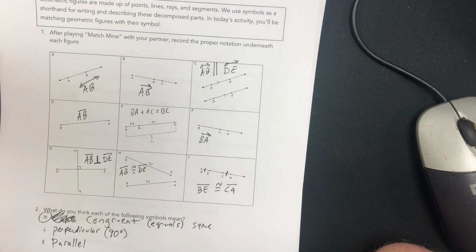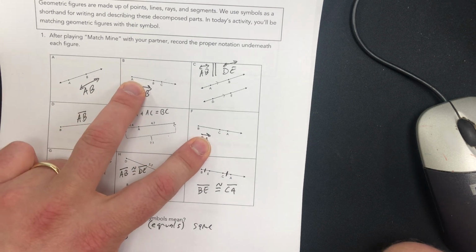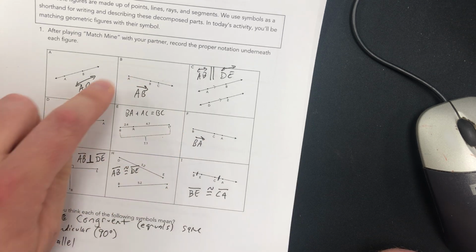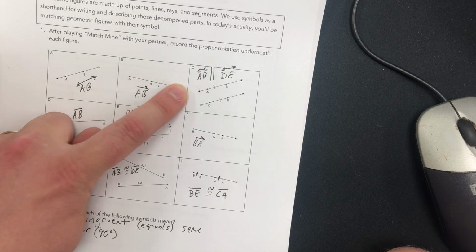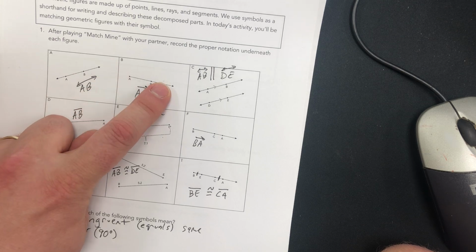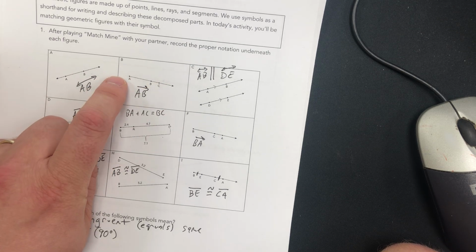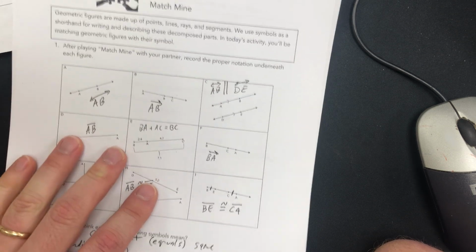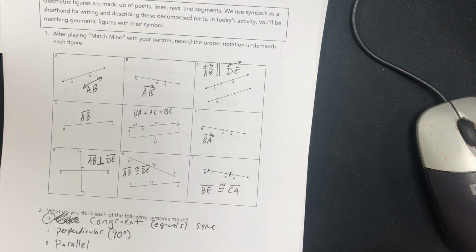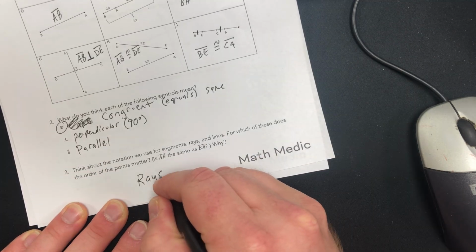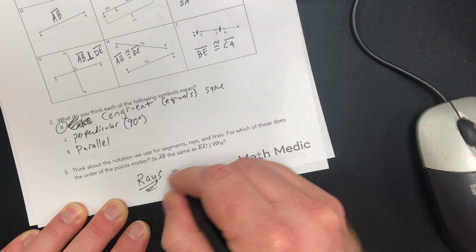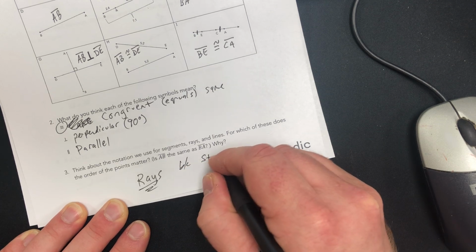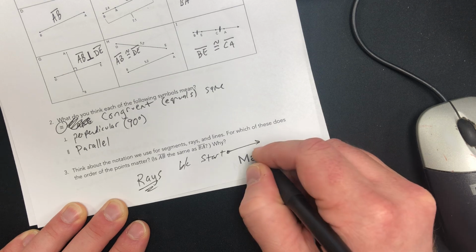Now, I've already kind of spoiled it a little bit. On these two, the order absolutely mattered because there's a definite start point and then it goes forever. So I couldn't call this ray CA because it doesn't start at C and then go forever. It starts at A. So for lines and segments, the order doesn't matter, but mainly for rays, because there's a start, and then forever.